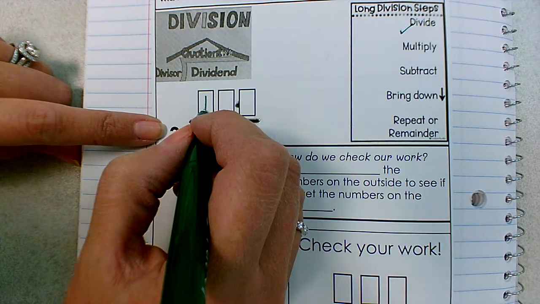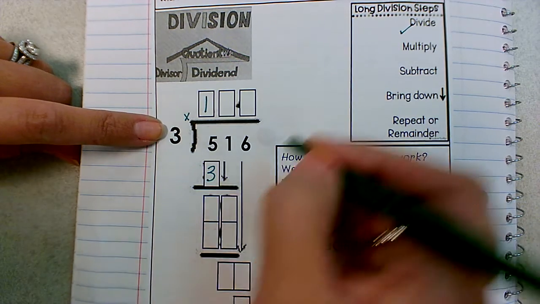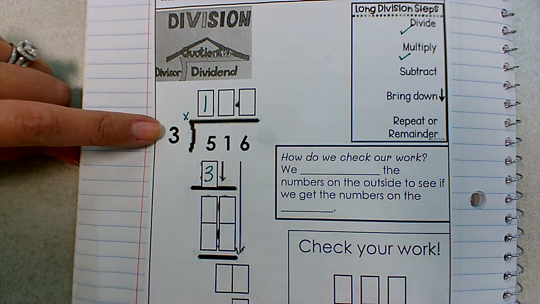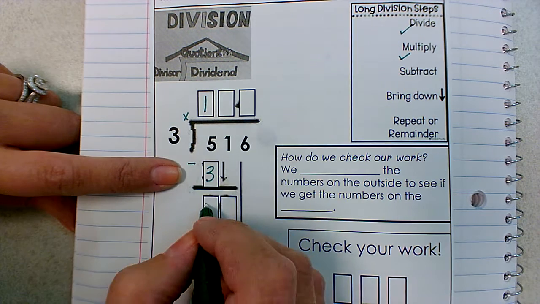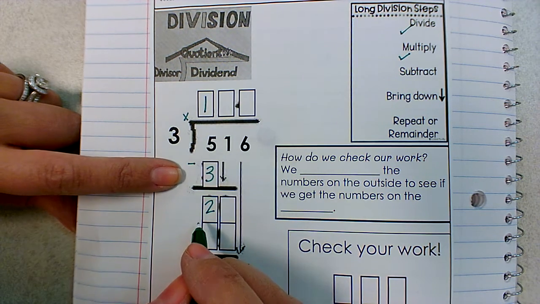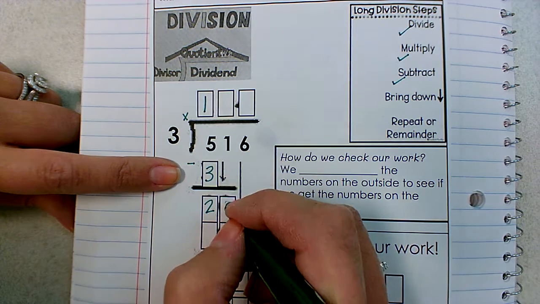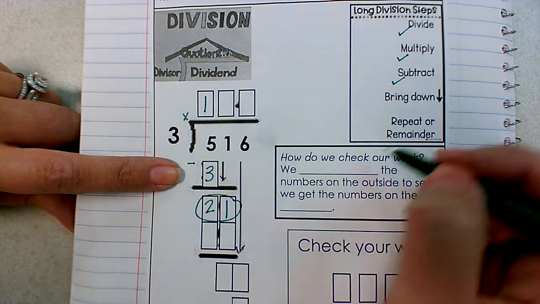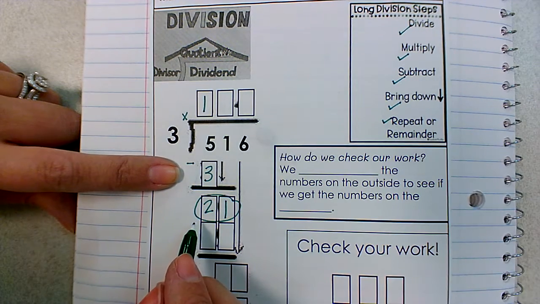So now I'm going to multiply. 1 times 3 equals 3. I write that down below. I'm checking my steps as I go. My next one is to subtract. 5 minus 3 equals 2. I had 2 left over in the hundreds place. So I subtracted. And now I'm going to bring just 1 at a time down. And I'm going to start over and repeat. I brought down the 1 and I'm going to repeat now with 21.